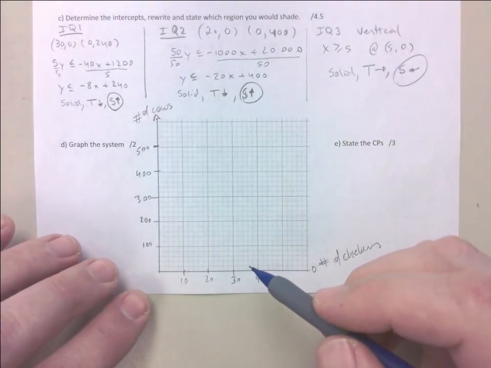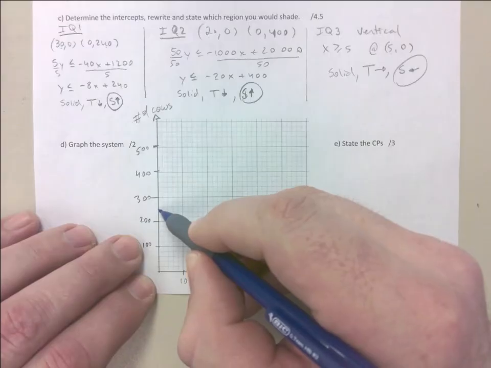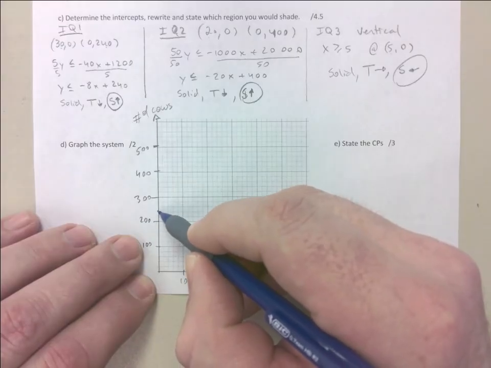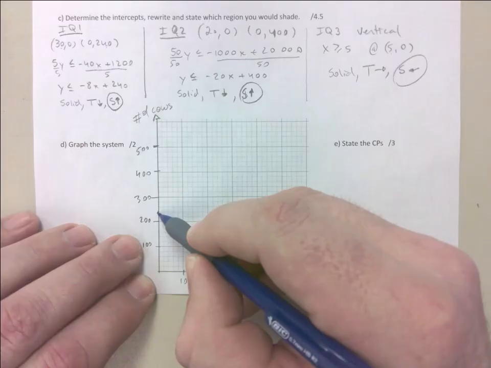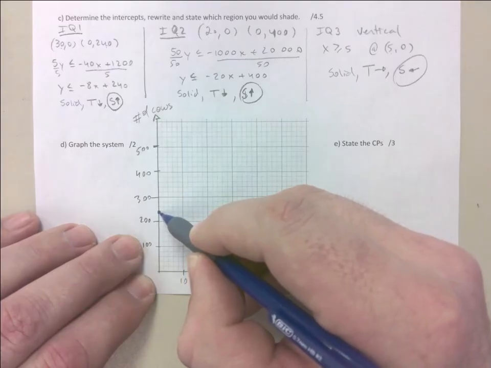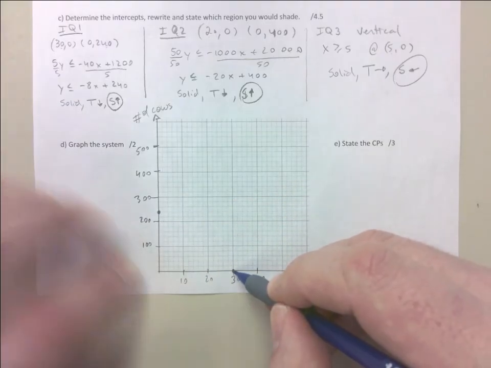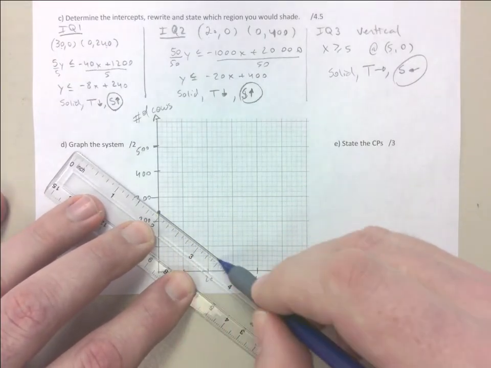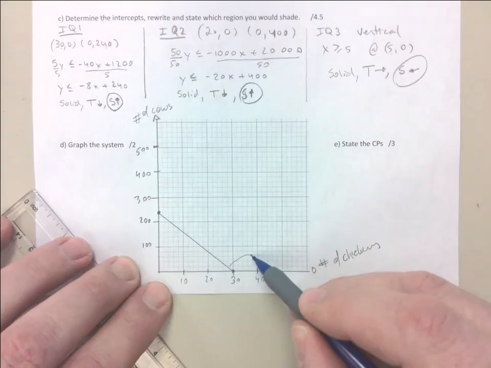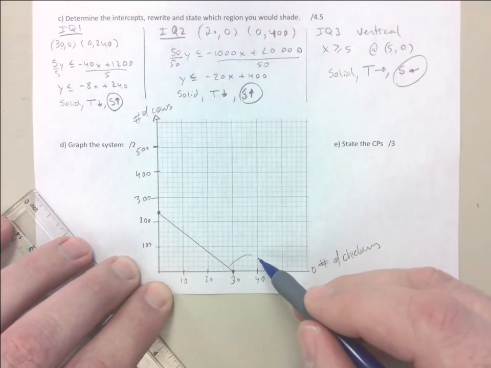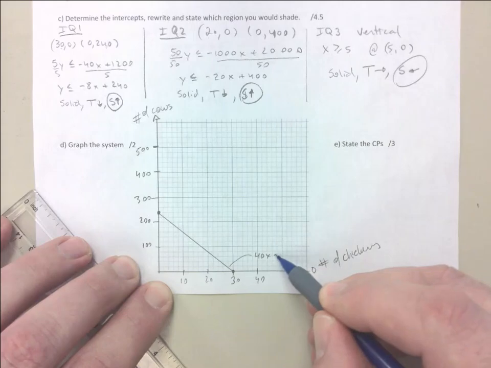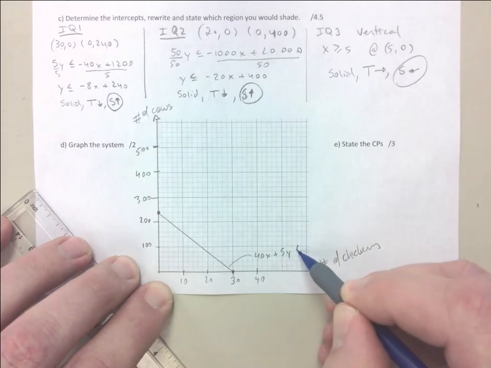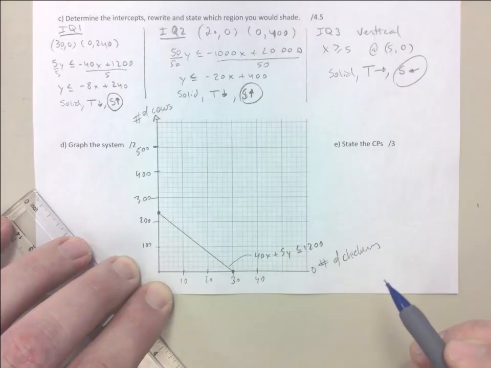Okay, so we've got 0 to 40. This would be 20, 40, 60, 80. So 240 is actually right there in my scale. And I connect that to 30, 0. Connected, okay? And you get 40x plus 5y is less than or equal to 1200 there. That's the line there.